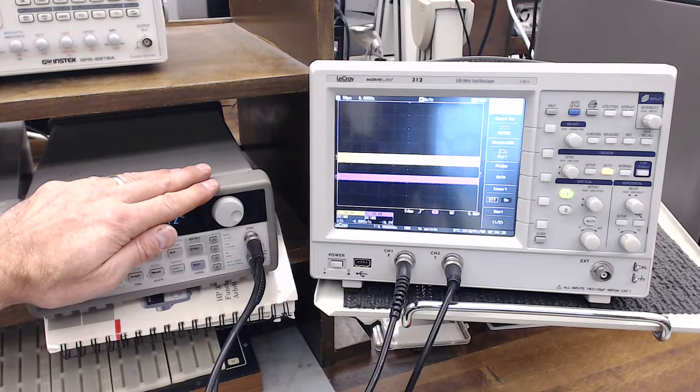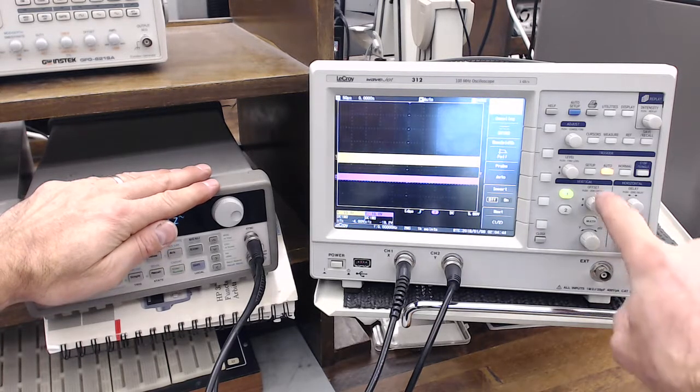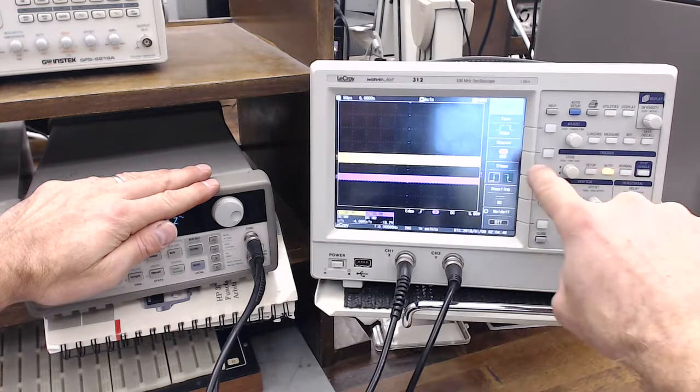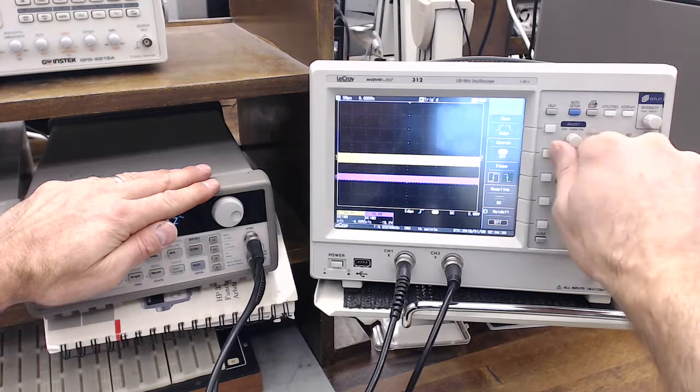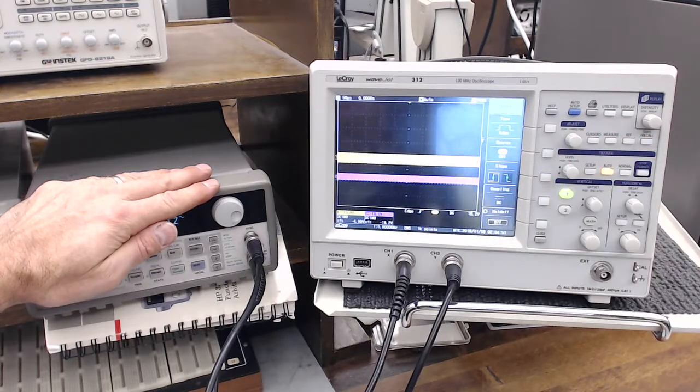Now, my traces look kind of ugly right now, right? They just look like hash. But that's because I'm not triggering well. So let's say I want to trigger on channel 1. So I'm going to go to Setup, say, hey, take me to channel 1 to trigger. But imagine that it's off here like this first.